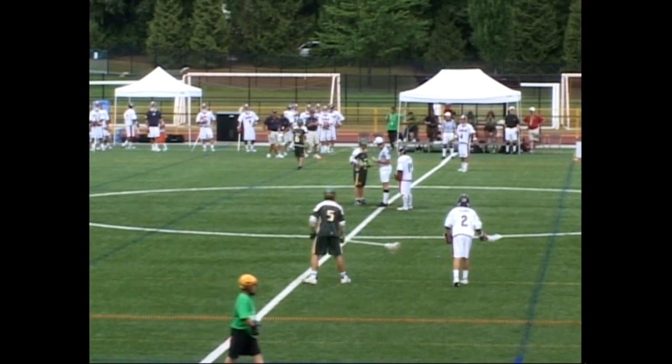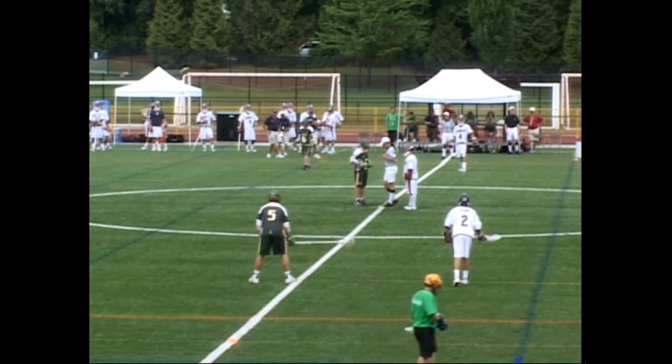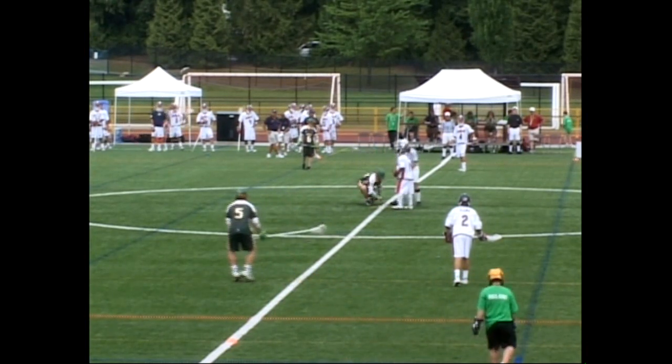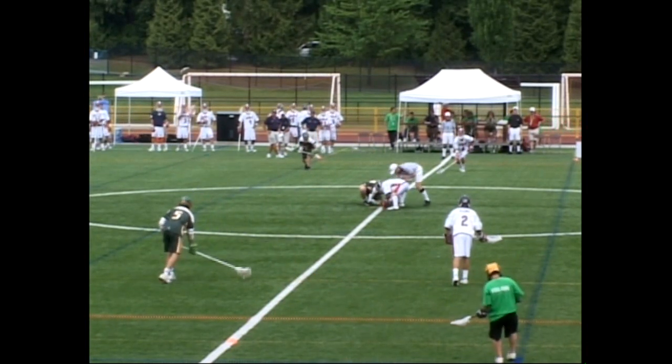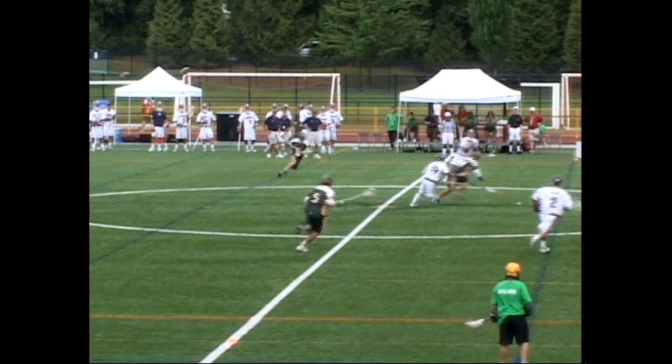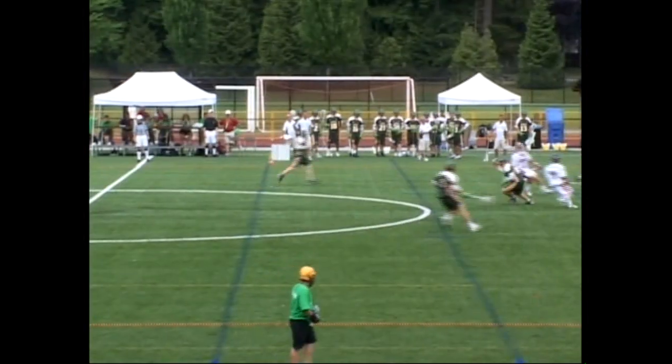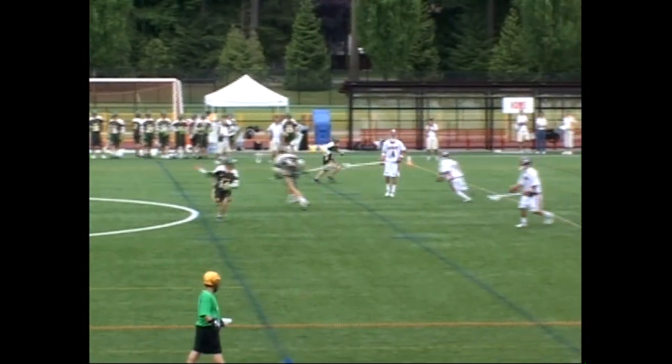I missed that goal there. I was watching the Americans. They actually just came out and changed their attack line. Three new attack players out there. Let's see what they'll do. Naughton on the goal for Team Australia.